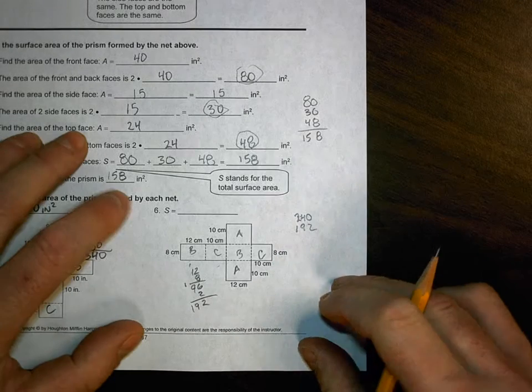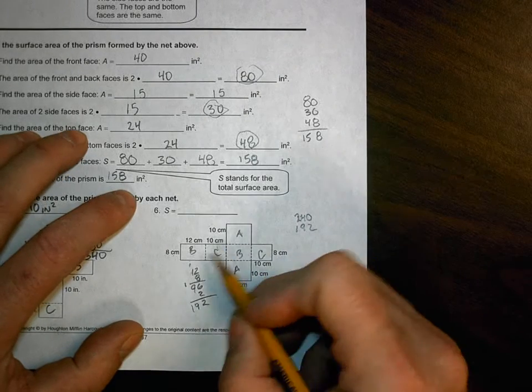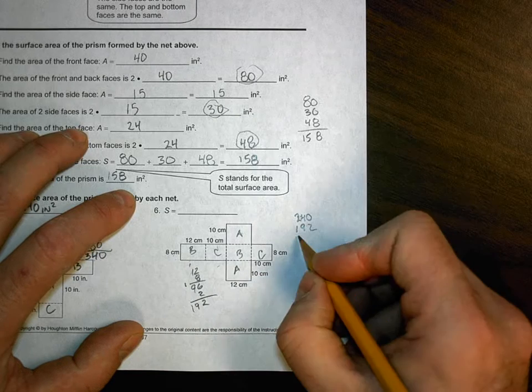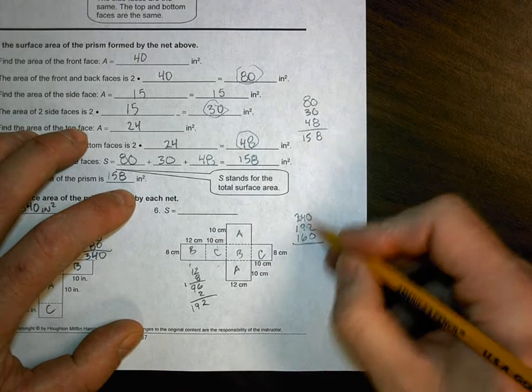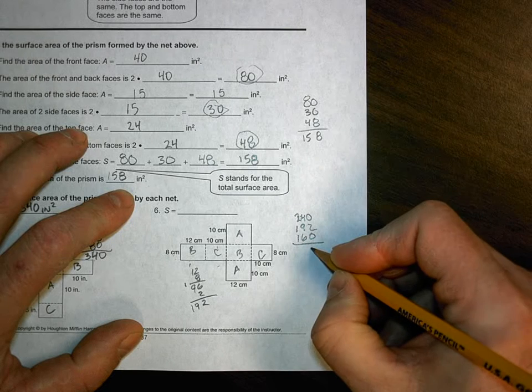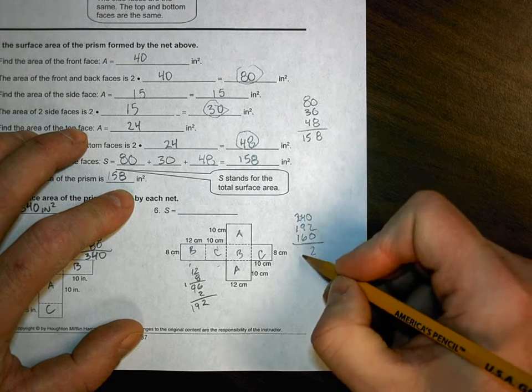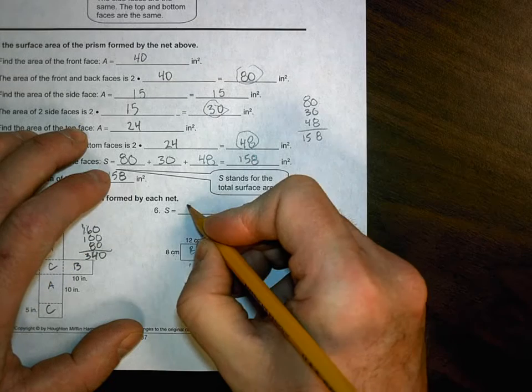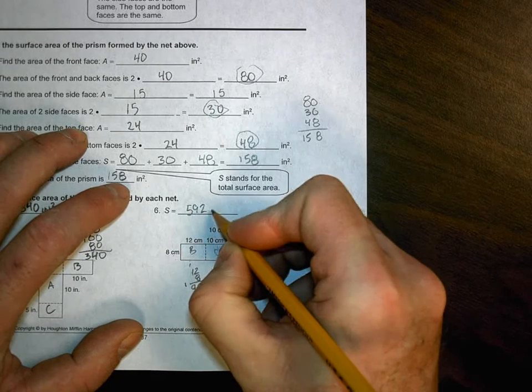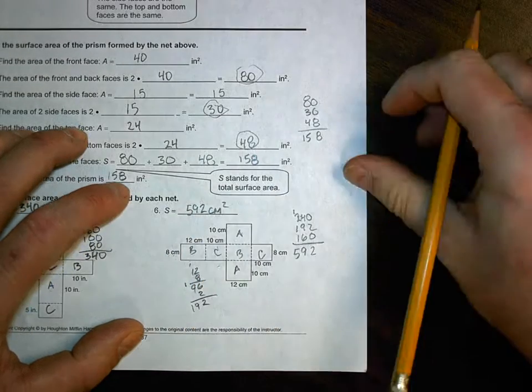Then last I do C, which is 10 times 8. 10 times 8 is 80, times 2 is 160. I have all 3 of my different types of surface areas. I've multiplied everything right. I have 2, 10, 19, carry the 1, 4, 592 centimeters squared. So I hope that helps.